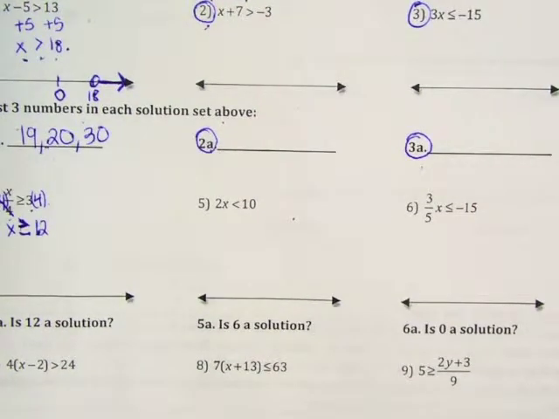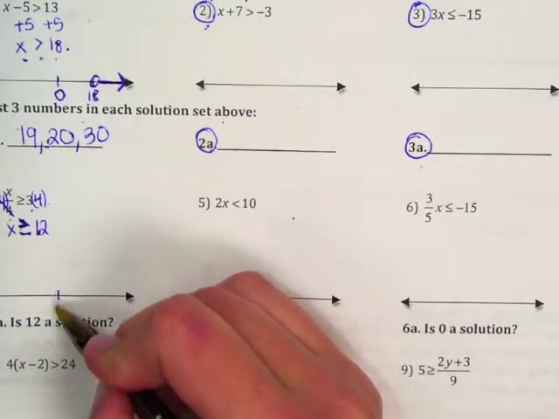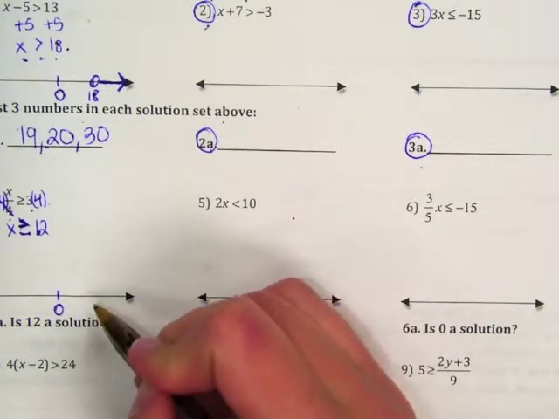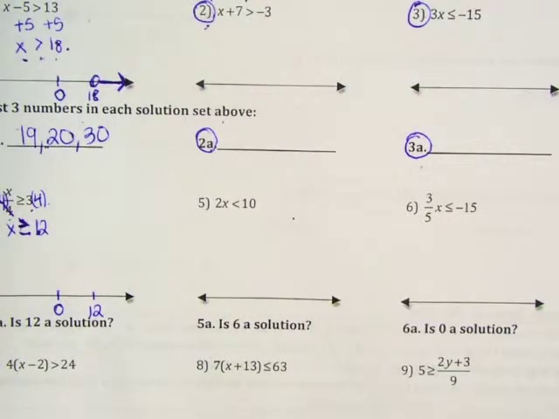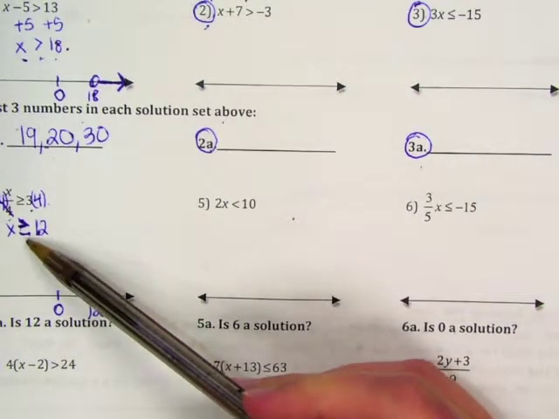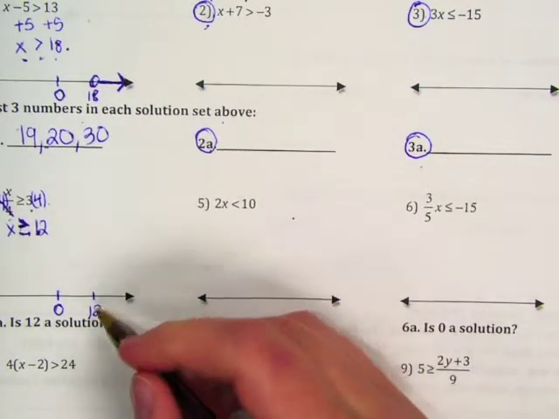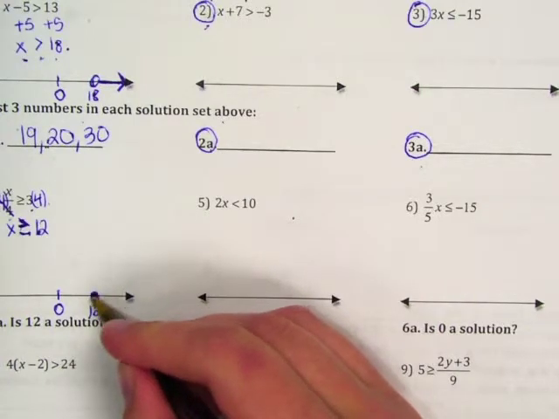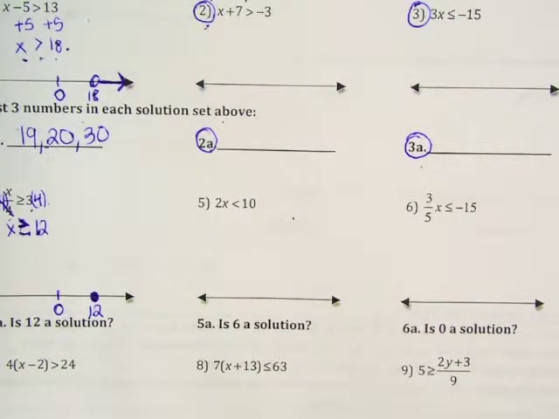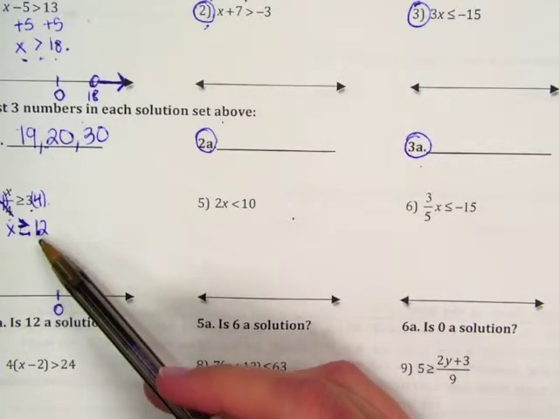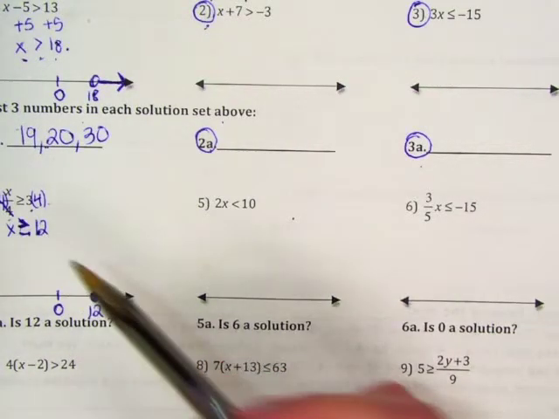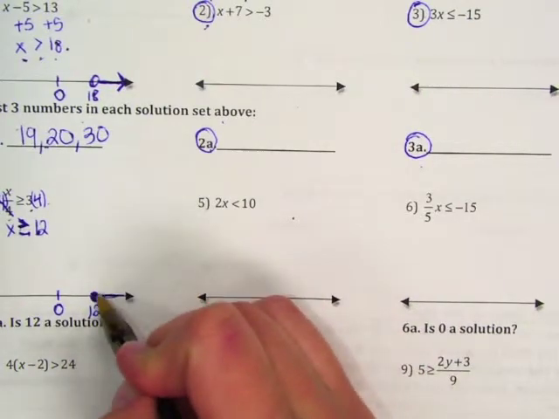Again, to graph this, I'm going to start with my 0 in the middle. My 12 is a positive number, so it's going to go on the right side. This time, since I have an equal to line, I'm going to put a filled in circle on 12. And it says x is greater than or equal to 12. So I'm going to put my arrow going this way.